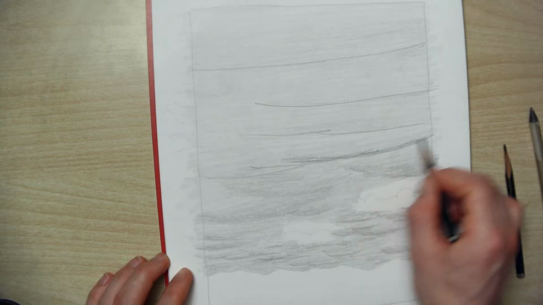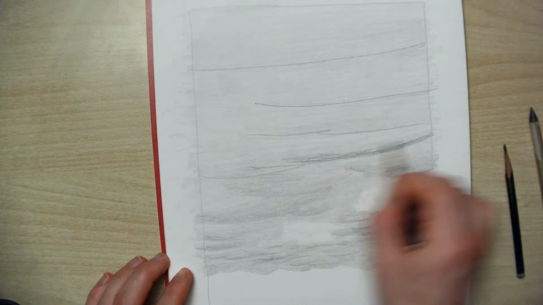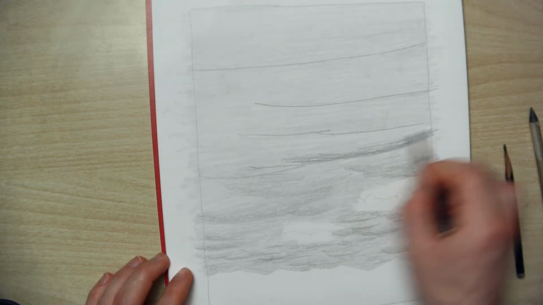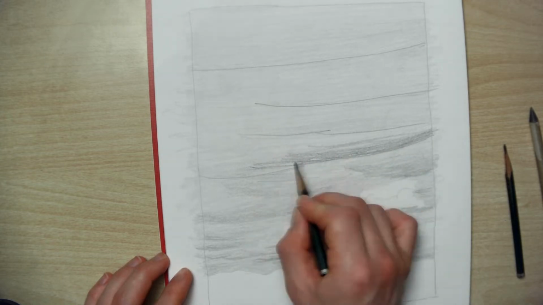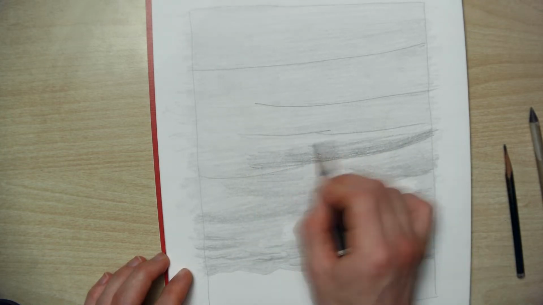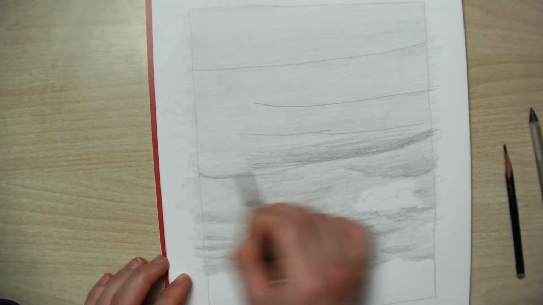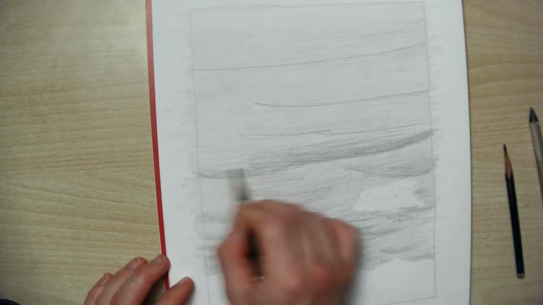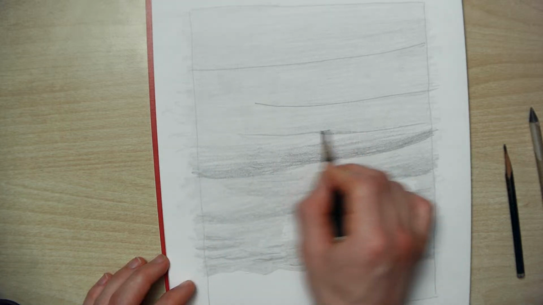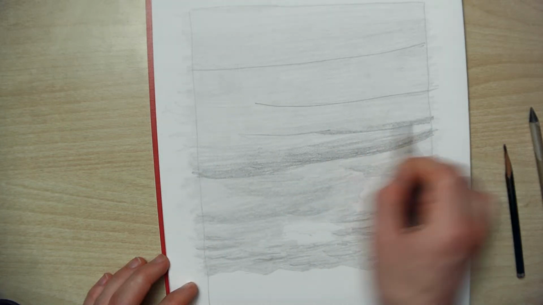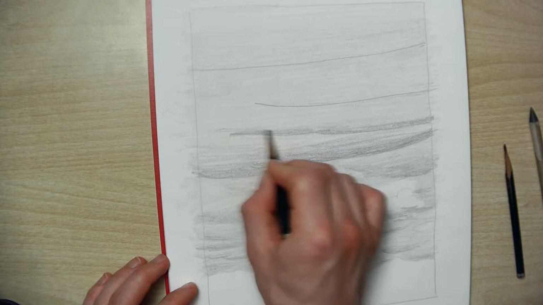Now let's go in here with the 3B pencil and make the bottom of those clouds darker. Right there, up here.